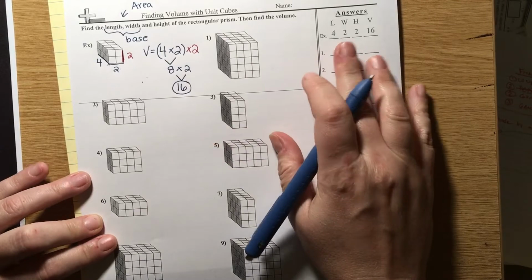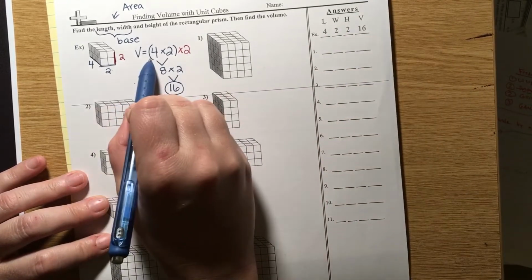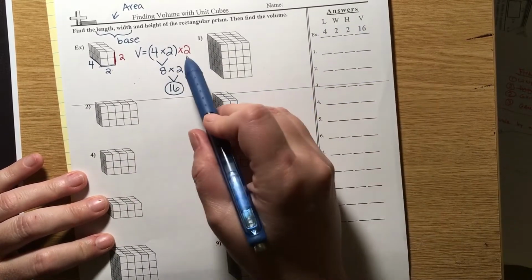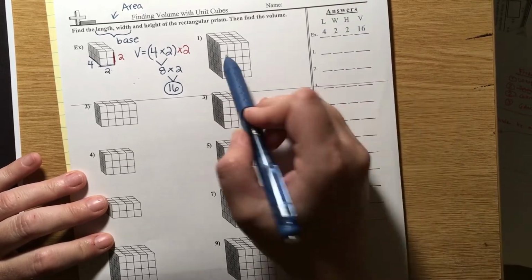So to add that onto the box over here on the right, what they did is they're looking for the length, which was the 4 in your formula, the width, which is your 2, your height, which is your 2, and then the V stands for volume. This is your answer. Let's do one more together.